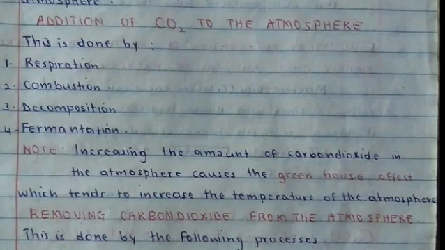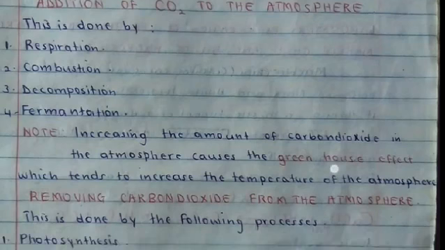We have combustion as the second process. As you burn firewood, charcoal, or anything else, it produces carbon dioxide that increases the concentration of carbon dioxide in the atmosphere. Then the other one is decomposition.